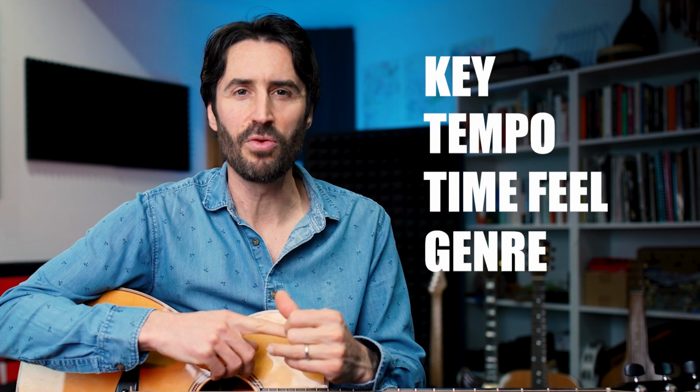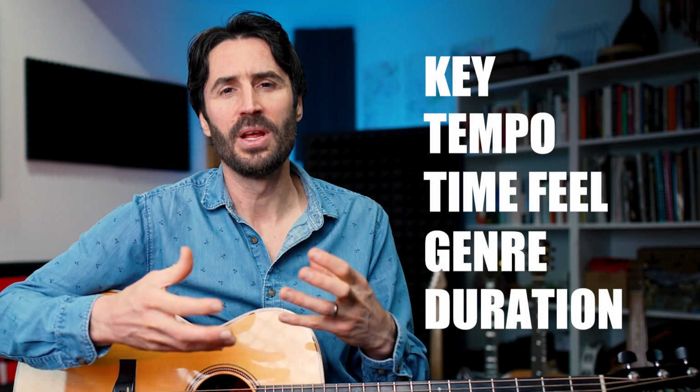So a really important thing to note as we move through the rest of these chord sequences is that the chords themselves are just one factor in songwriting. All the other variables, including the key we're in, the tempo, the time feel, the genre, how long we hold each chord, these are really important considerations and will allow you to take some very standard chord progressions and reinvent them in new and interesting ways.